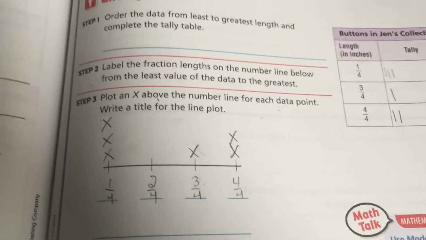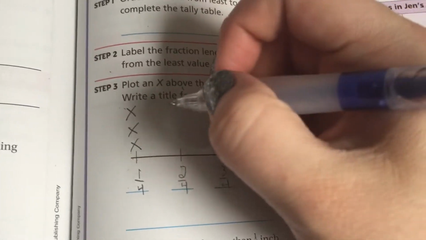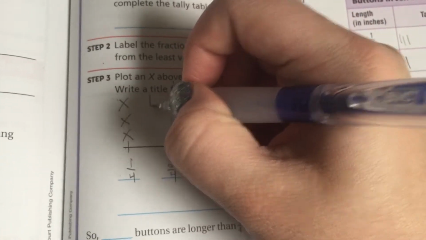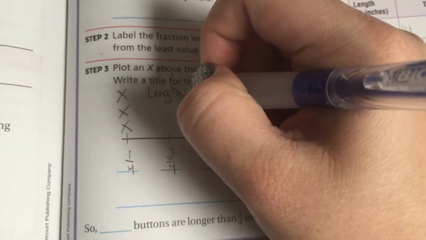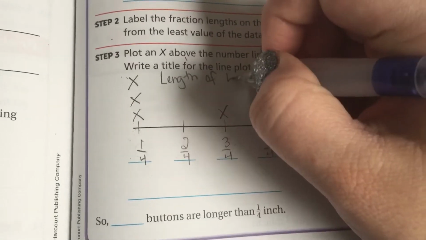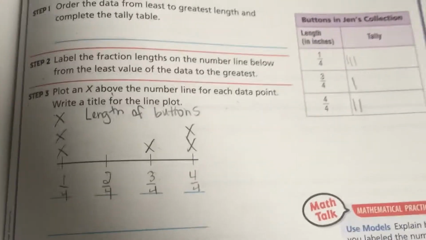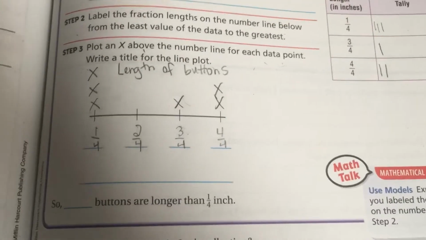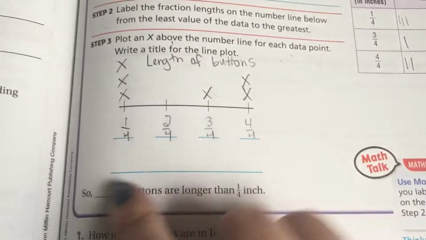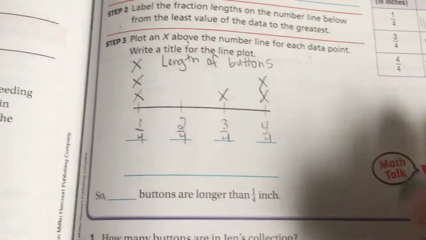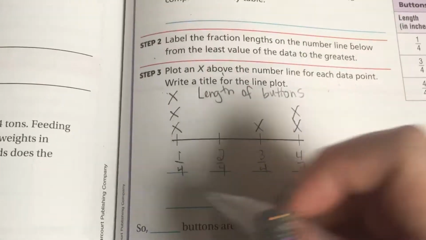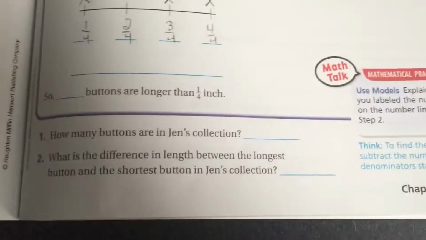It says write a title for the line plot. So I'm going to say the title for this one is length of buttons. Oh, maybe you're supposed to write the title on this line down here. Oh, whatever, it's fine. You can write it here too.